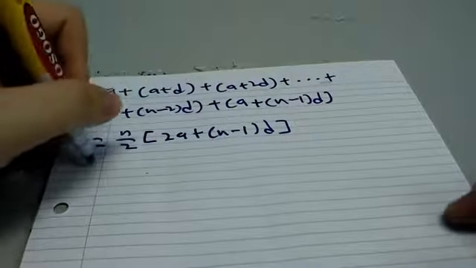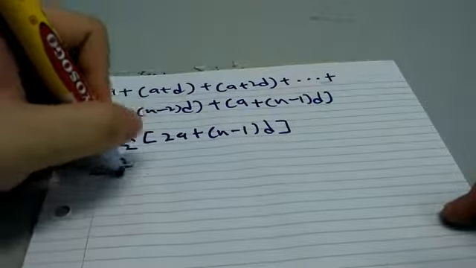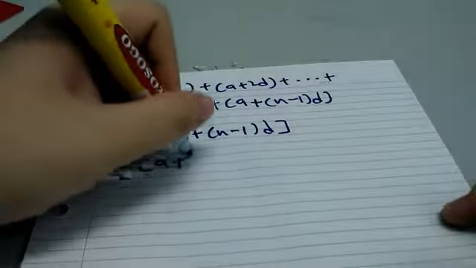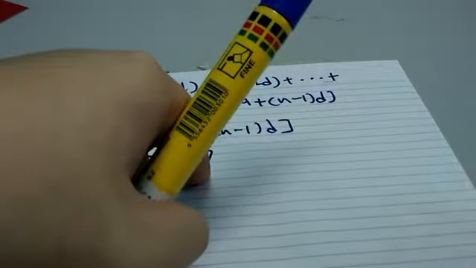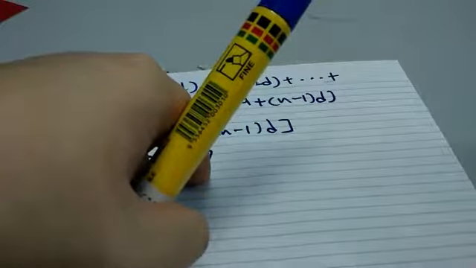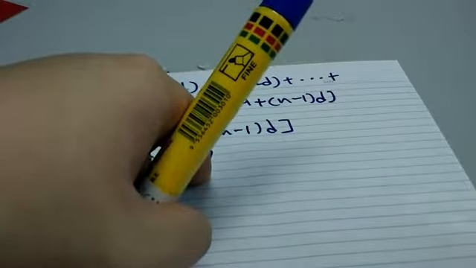And you also see S_n = n/2 times (a + l), where l means the last term of the first n terms of the arithmetic progression.